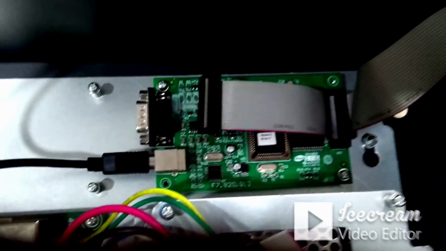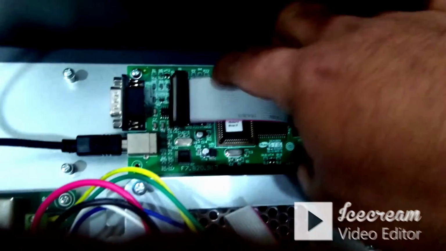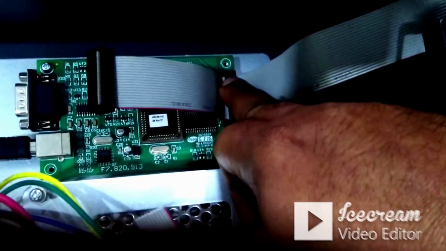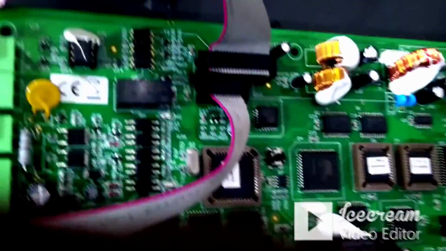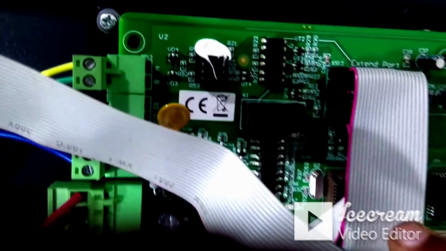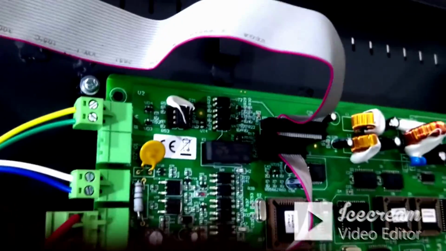So how to connect this? Along with this card you will get a ribbon cable. One end of that ribbon cable you need to connect with this particular port on this card, and the other end will get connected on the main board, and the slot name is extend port. So this is the slot we need to connect it to.